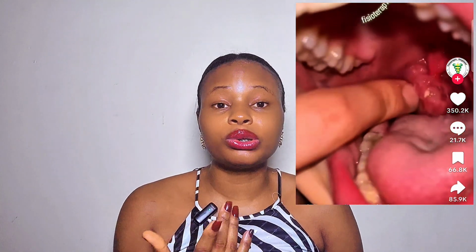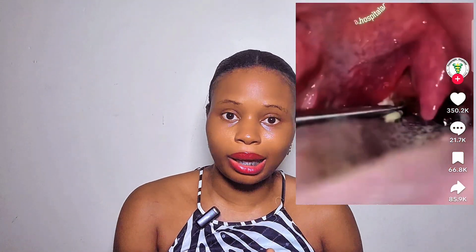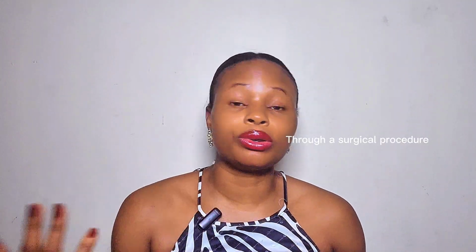How are you going to do that? You can use a water flosser, and you can also use a cotton swab to gently dislodge these stones. One thing is that most times they keep coming back, so you have to keep removing them. Or you get a tonsillectomy, that is, you remove your inflamed tonsils, and the food particles or debris won't find anywhere to lodge.